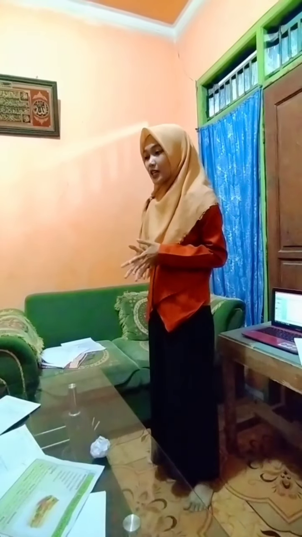So you know that the purpose of procedural text is to inform the reader about how to do something, or how to make or how to operate something.